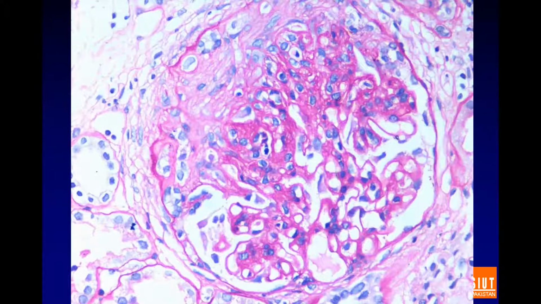This one glomerulum showed active lesion. The rest of the glomeruli showed a membranous pattern. And on immunofluorescence, there was full house positivity. The deposits were mainly in the capillary walls, but there were also some mesangial deposits.